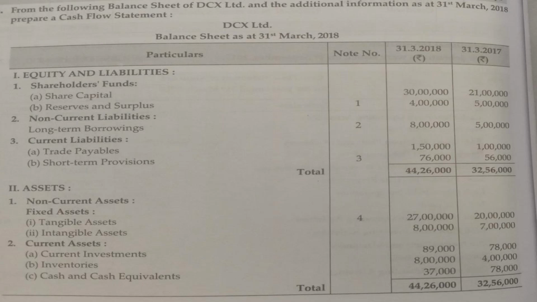Look at the items. The first step, as I told you in solving the cash flow statement, is to read the question thoroughly to identify what items you are required to deal with while preparing the cash flow statement and understand it. So that's the first step that we're going to do.